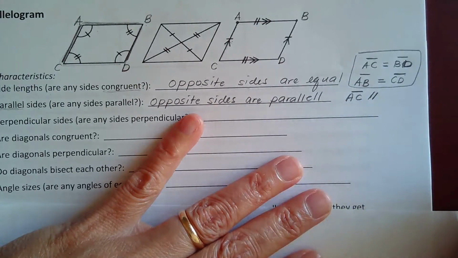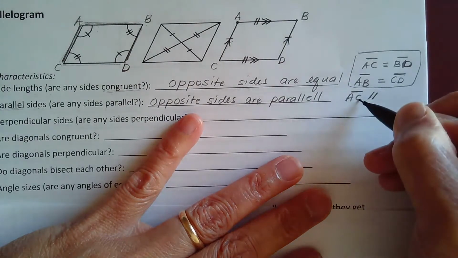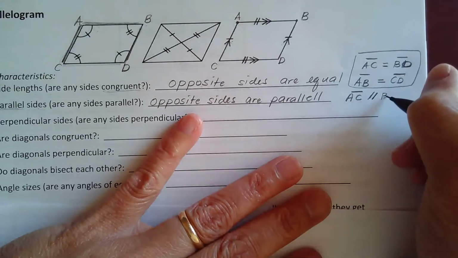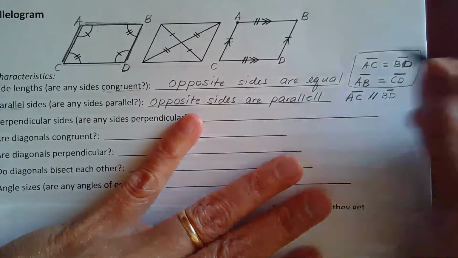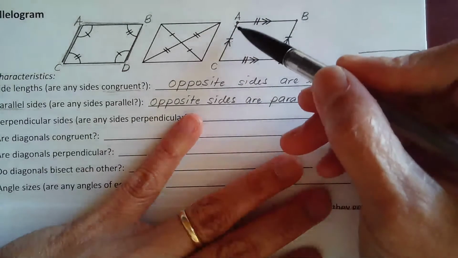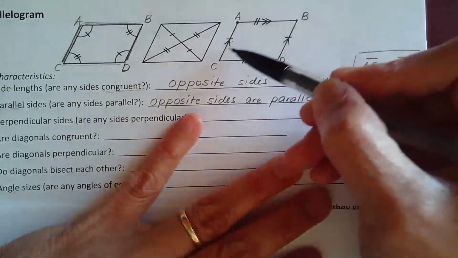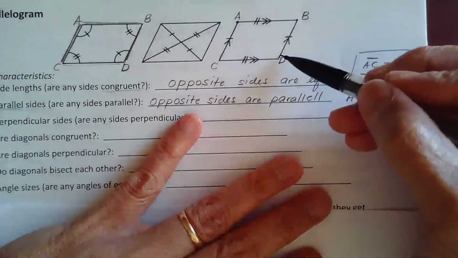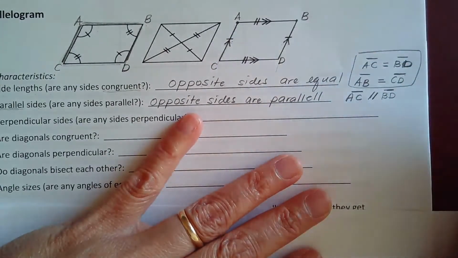Looks like two lines that are parallel. Line segment AC is parallel to what? To BD, like that. So we can say AC or CA, it doesn't matter, right? But we'll go AC is parallel to BD or DB.